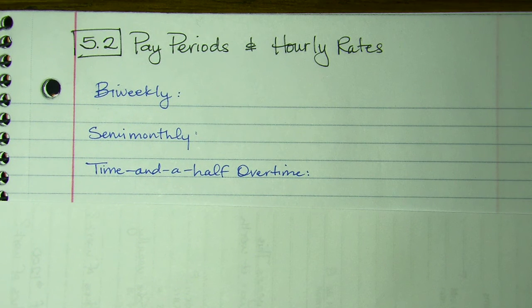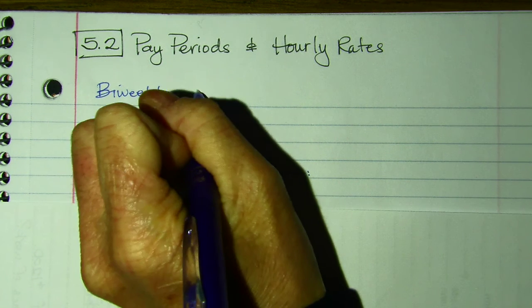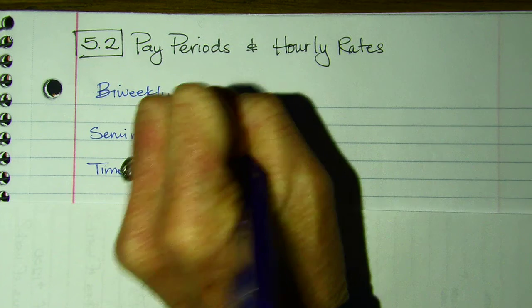Again, this is all on employment, and so it's some good information for you guys. This section is on pay periods and hourly rates. So it goes over the different pay periods that are most common. Some people get paid every week, but for the most part, most people get paid bi-weekly and semi-monthly. So bi-weekly means every 2 weeks.